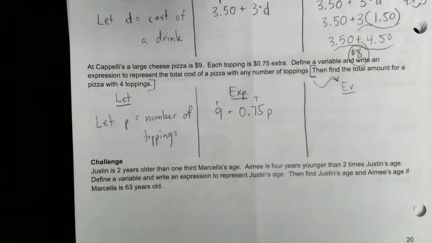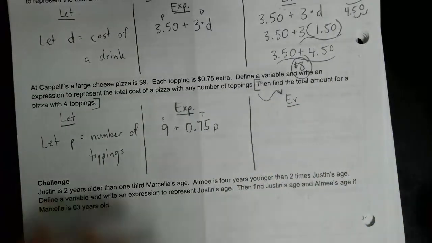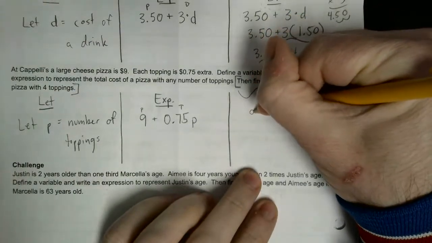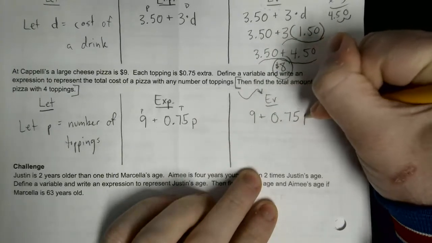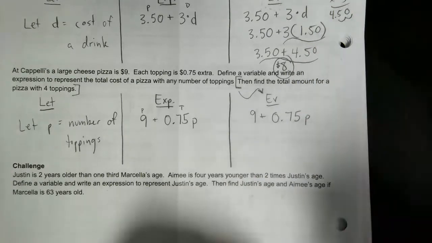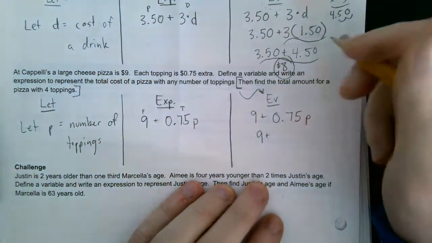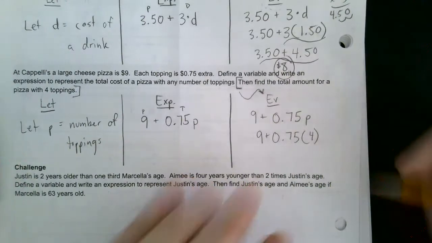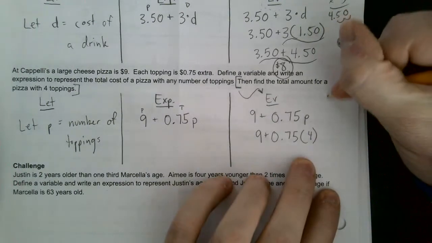But this person didn't just get 1. This person didn't just get 2. They got 4. And we're going to use that number now to evaluate this expression with 4 pizza toppings. First step, write down that expression. Now, I'm going to use the parentheses again because we have a decimal point to show that multiplication. This is going to be 9 plus, the lights went out. 9 plus 75 cents times 4. Because you got 4 toppings, which is what was in that last sentence here. Okay, 75 cents times 4.